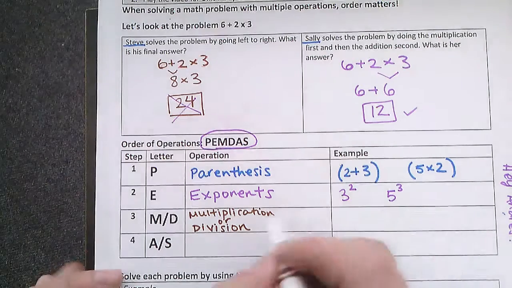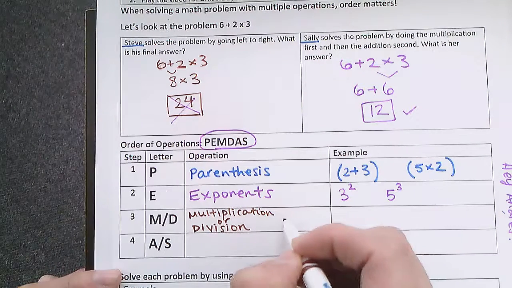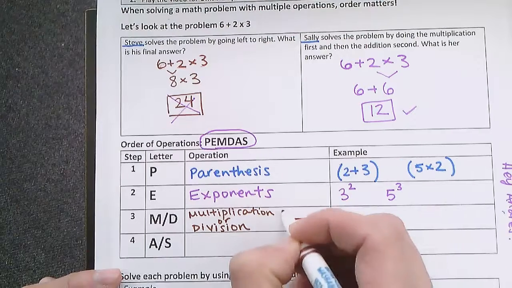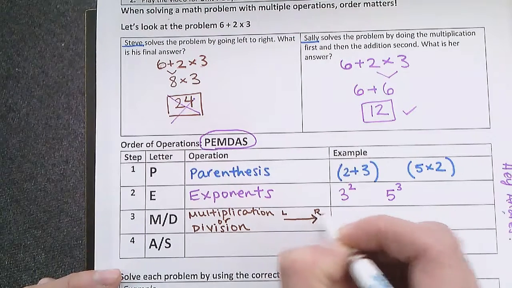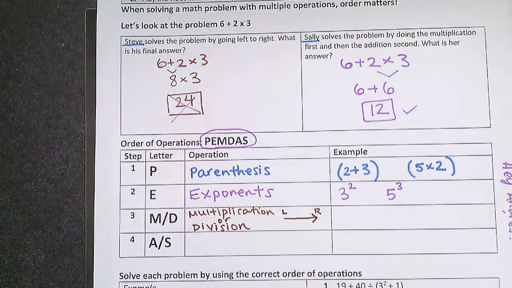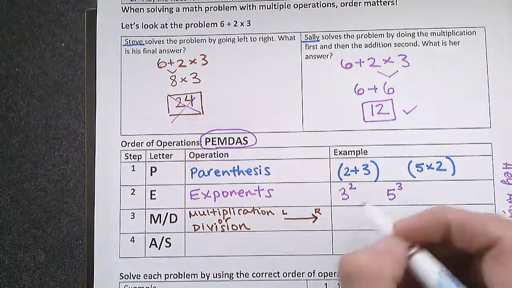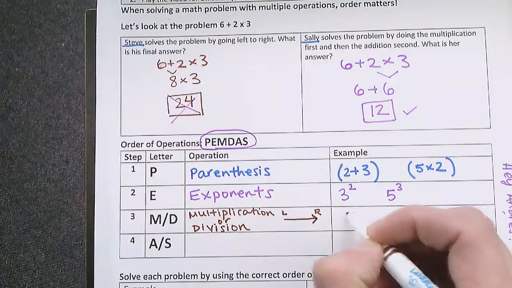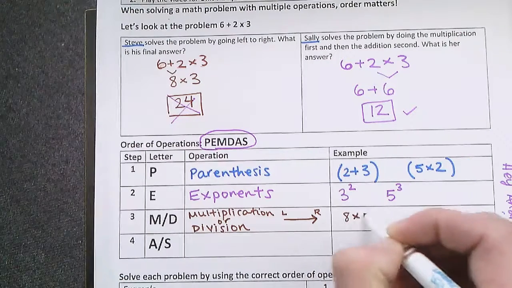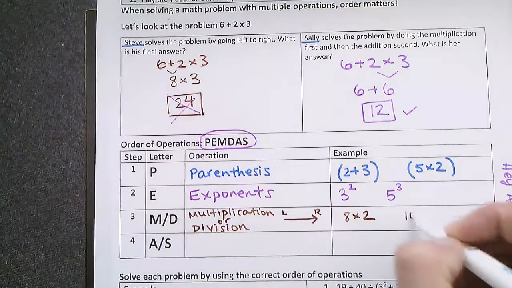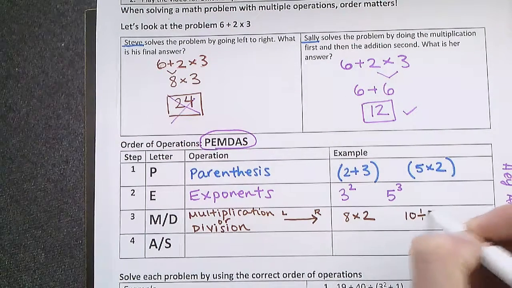And you do first what's on the left side and you go to the right side. So you go from left to right whenever you have multiplication or division. So that might look like 8 times 2 in a problem, or it might look like 10 divided by 5.